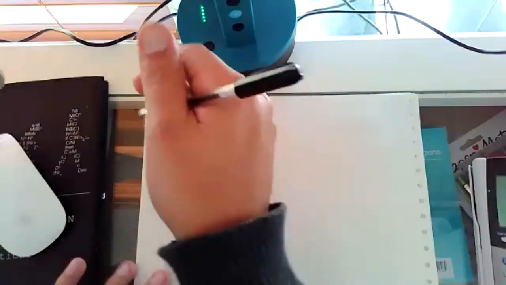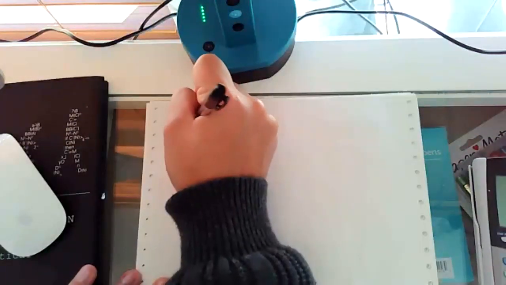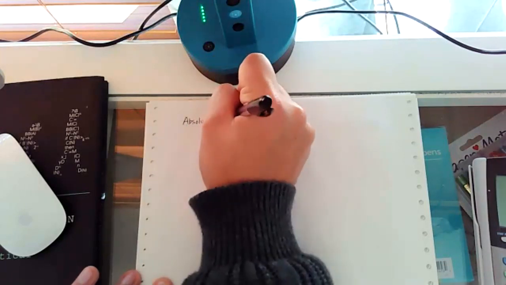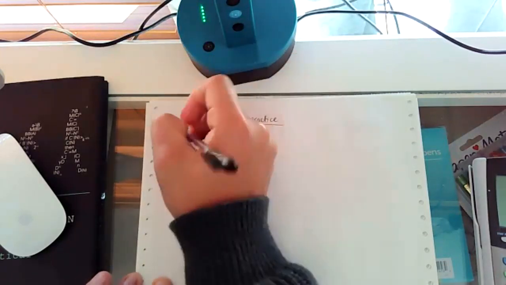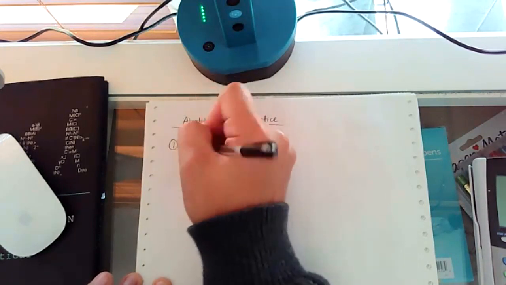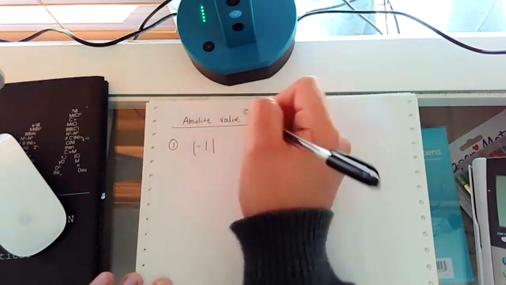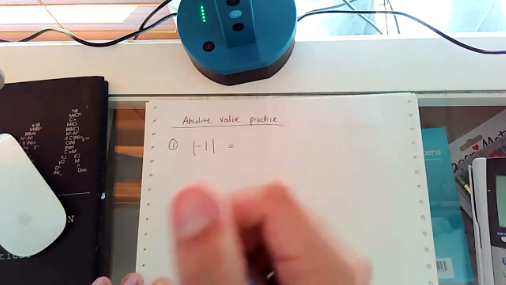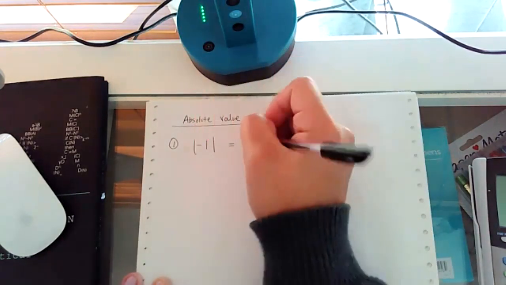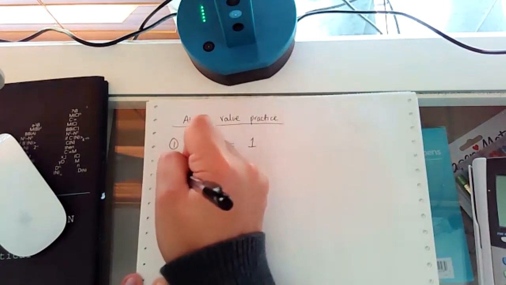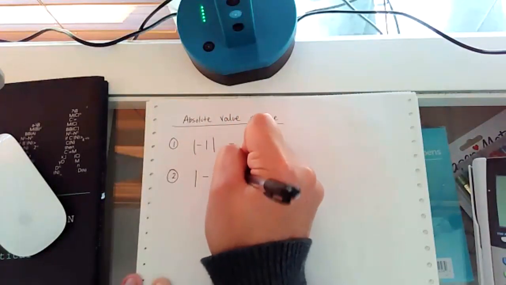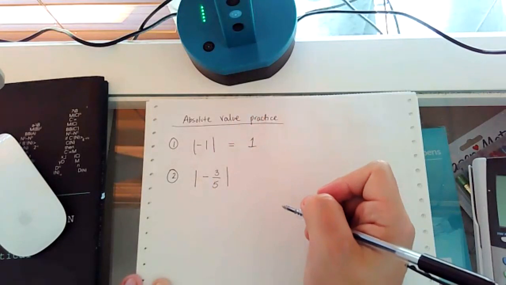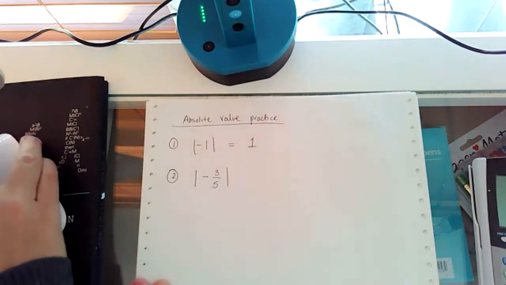Well, let me start us off easy. So absolute value practice. 1. What is the absolute value of -1? 1. Yeah. What is the absolute value of -3/5? 3/5.